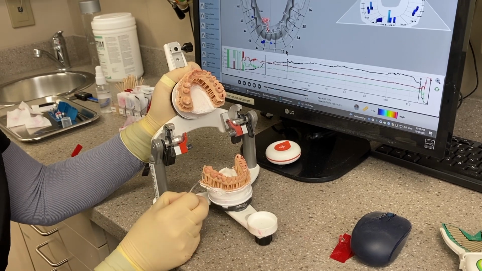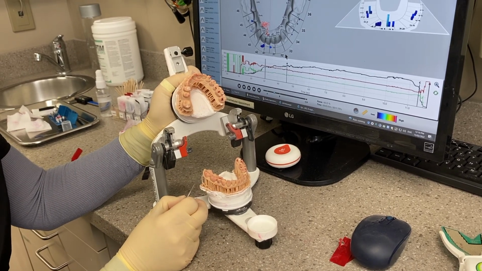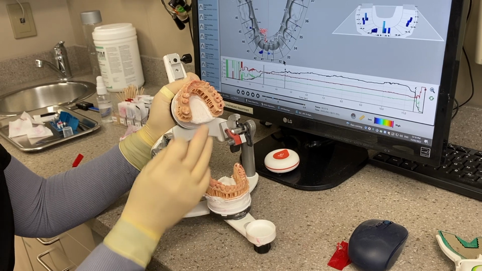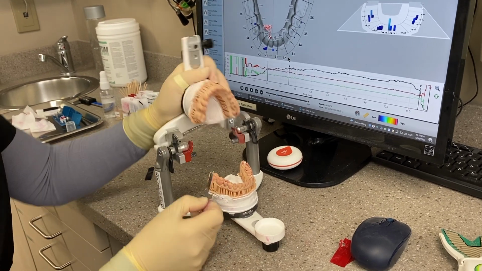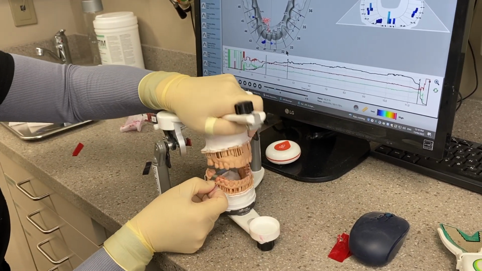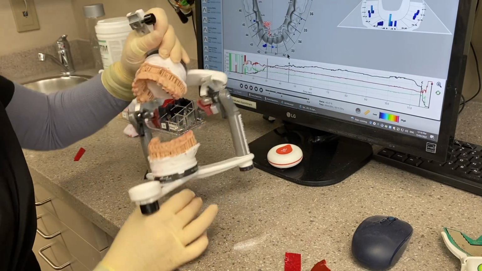The other adjustments were really minor, so I don't anticipate too much going on, but I might want to redo the 2-6 crown. So it's something that obviously I'll talk to her about. Which contact was I feeling?